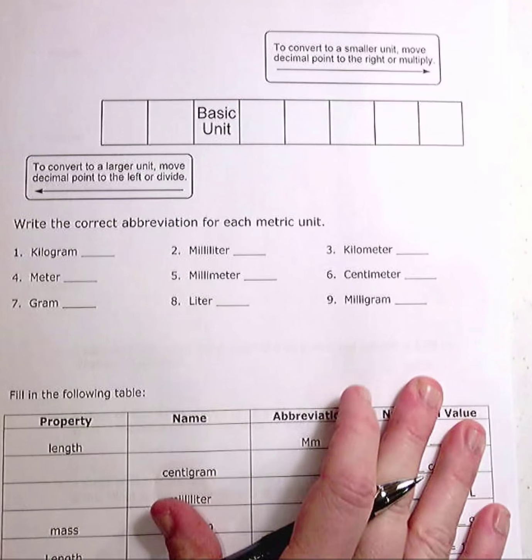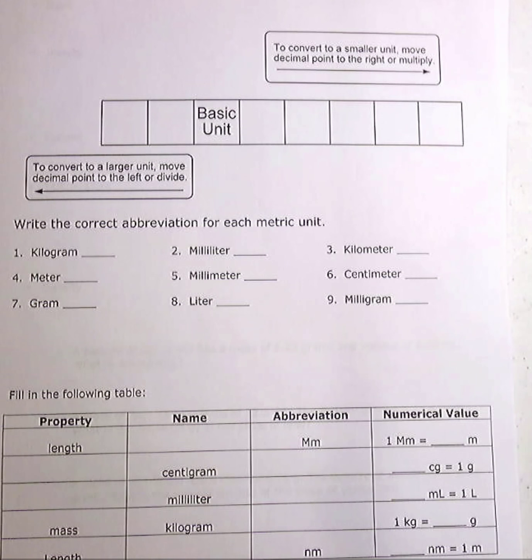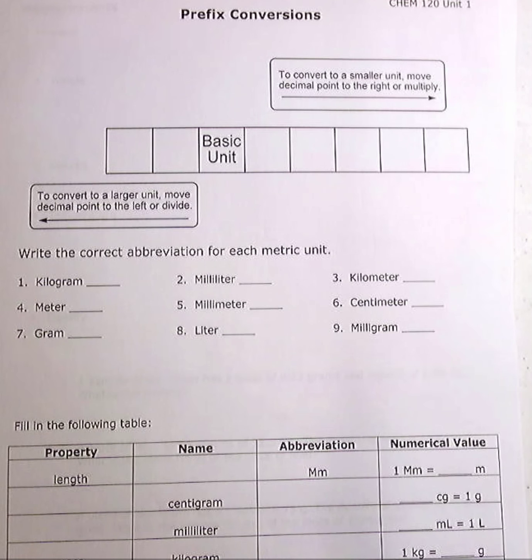So on the next page, I have how to convert between the units. This is called the Prefix Ladder, and it has really helped simplify prefix conversions for my students. I don't teach it any other way now. But with that being said, if you know of a way to convert with these units without using the ladder and it works for you, keep going with it.